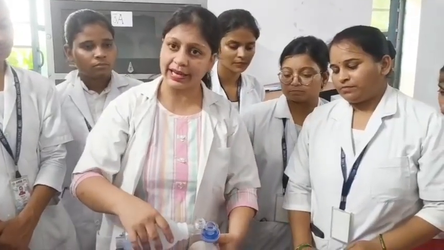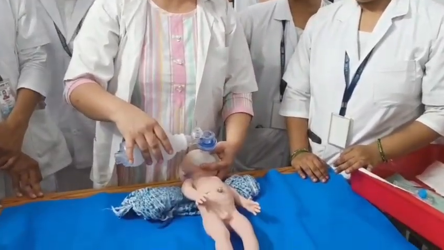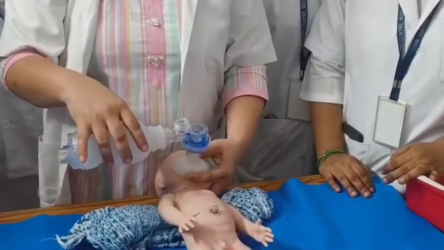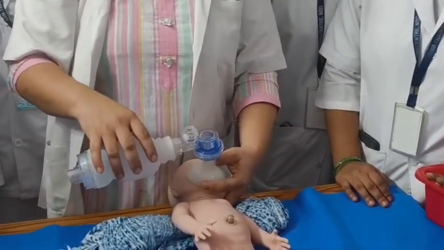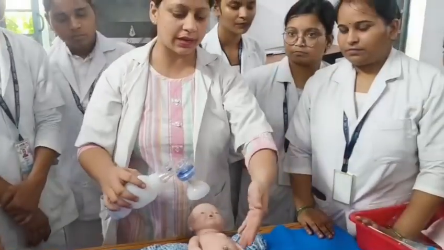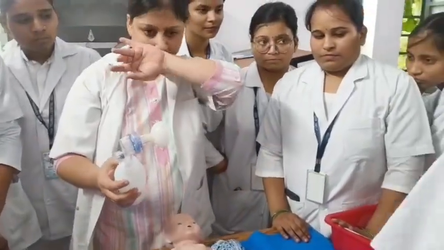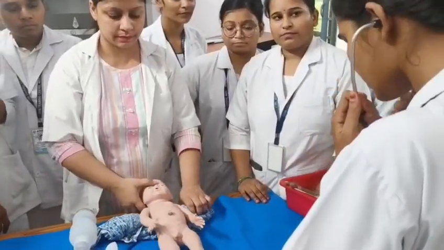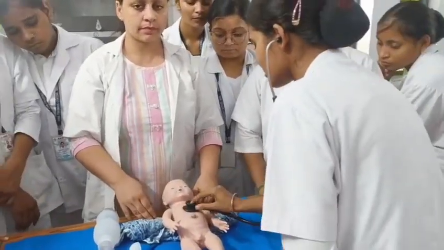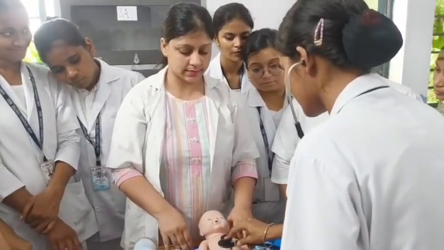At least 3 cycles you should give. The duration is 30 seconds. Again you should start the ambu bag and check whether the chest raises or not. Continue the ambu bag for 30 seconds, and again tell your assistant to check the pulse rate of the baby.